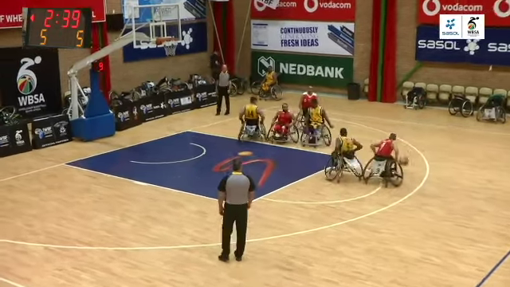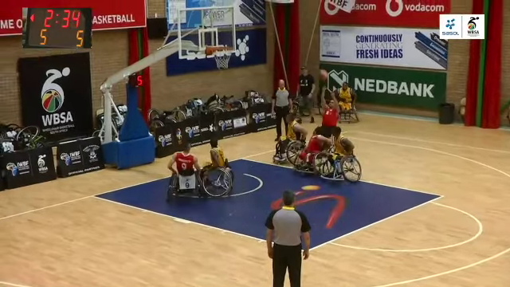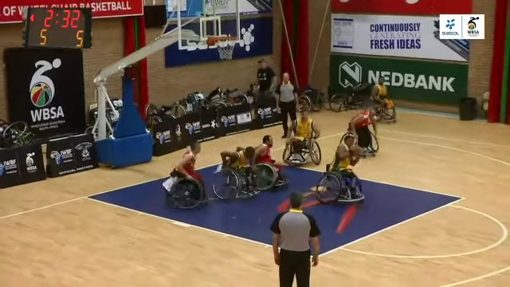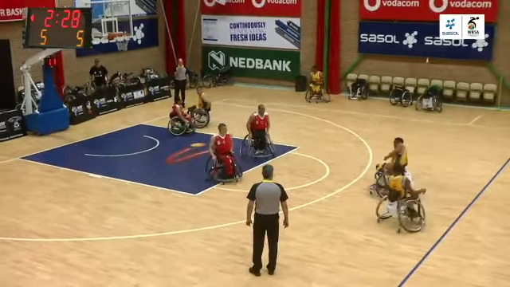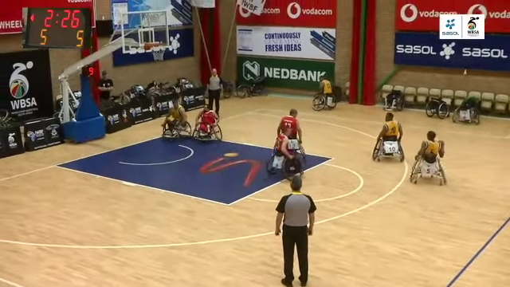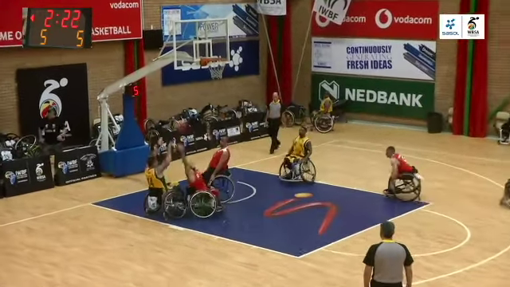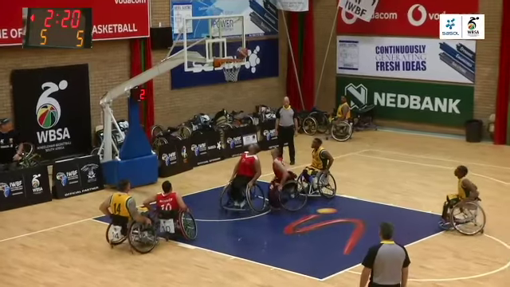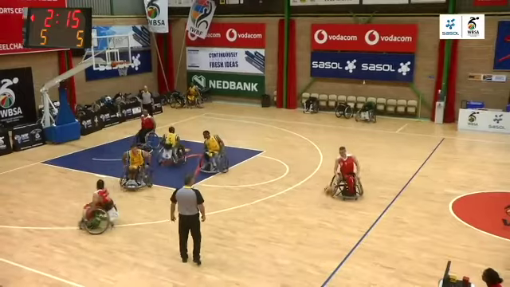Musati for Morocco to Mohamed Barga. Unsuccessful there, and Moleti hands it over to Mzaleni. Dumont looking for the gap. Finds Moleti. Moleti is unable to convert, much to his frustration.